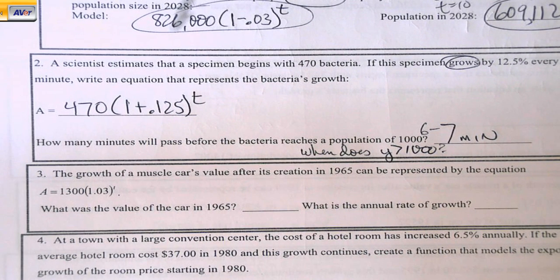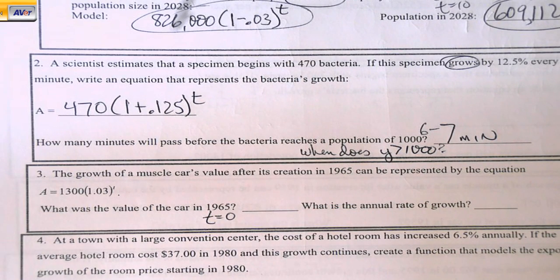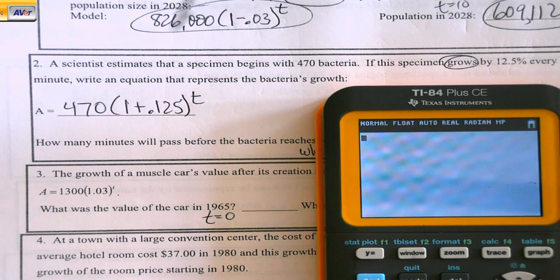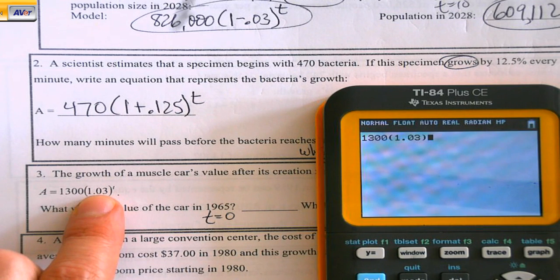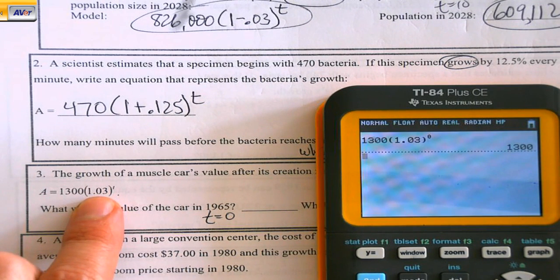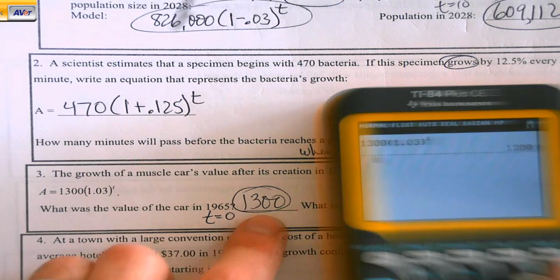Growth of a muscle car's value after its creation in 65 can be represented by the equation. What's the value of the car in 1965? What's the value of the car when t equals 0 in the base year? Well, if I went ahead and typed this in, I get 1,300 back. Is that a coincidence? No. If it's the original year, it's going to be the A value.